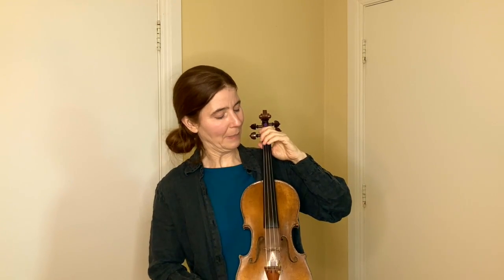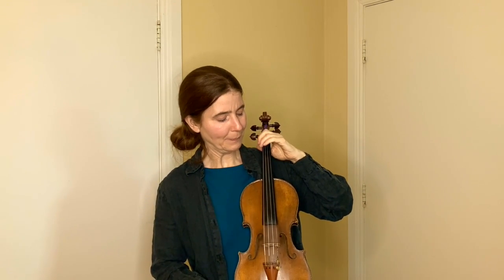For an instrument that is vertical, like cello or upright bass, it's going to be this way toward the bridge, which is down, but that's how you go up. That's how you get higher.